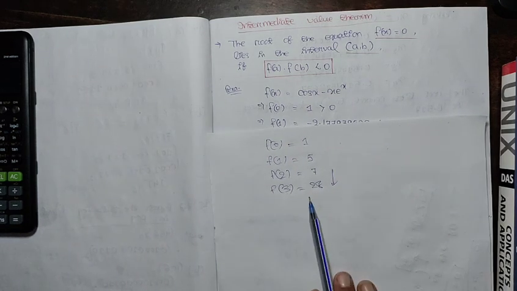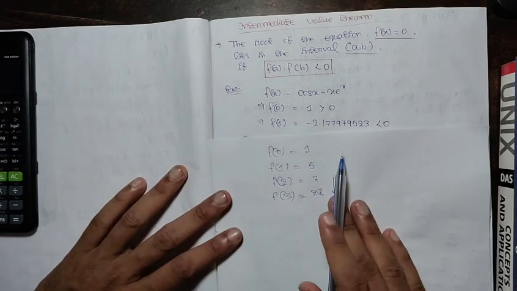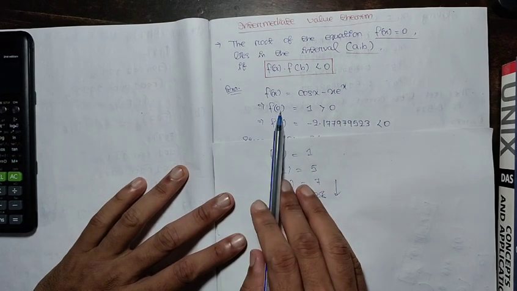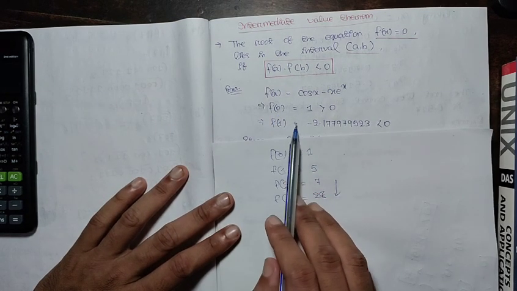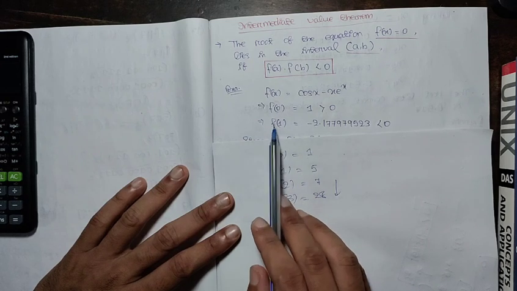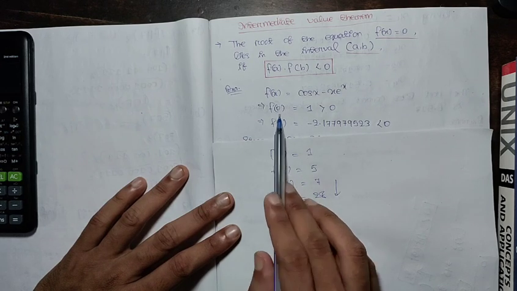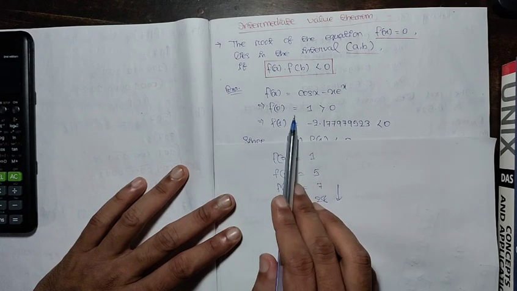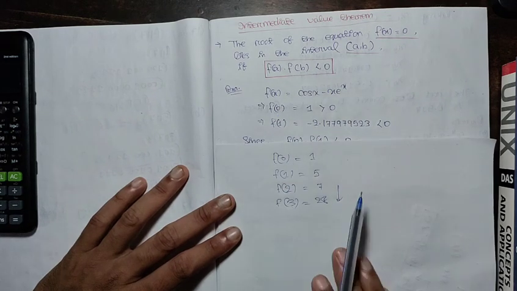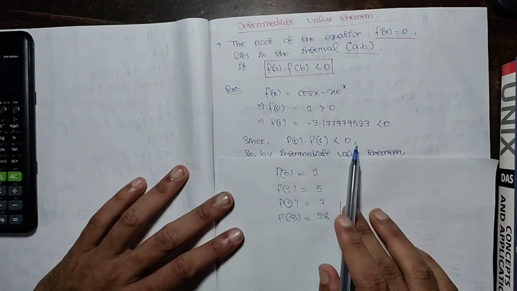Okay, adjacently. Okay, got it. So see here, if f of 0 is positive and f of 1 is negative, this is the adjacent value. So here in this question, the root lies in the open interval 0 and 1.